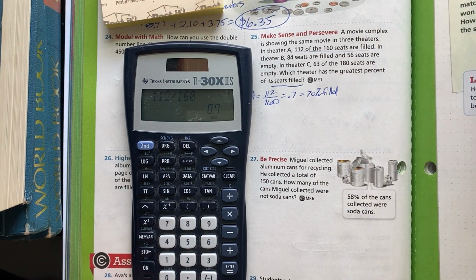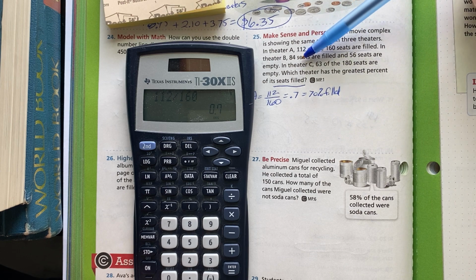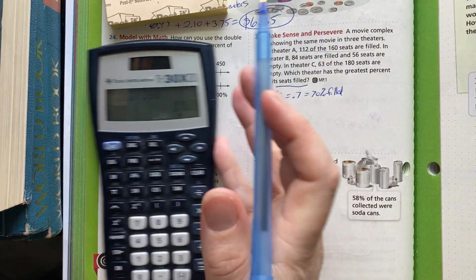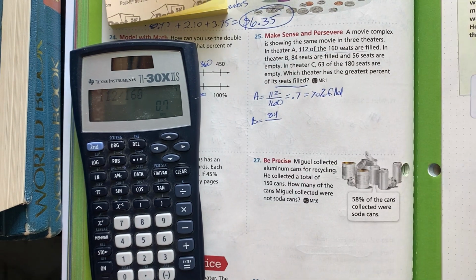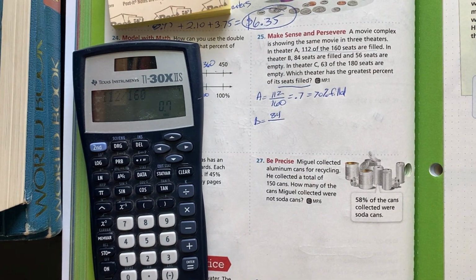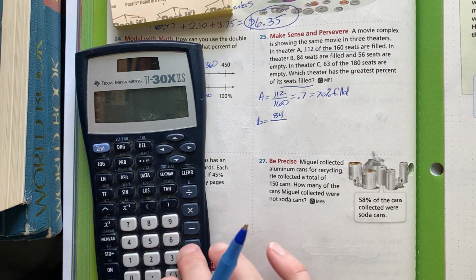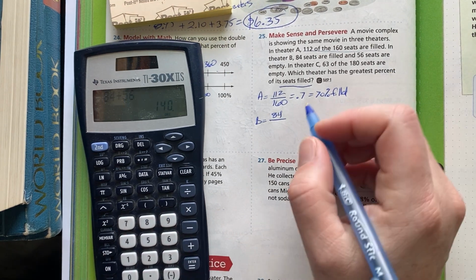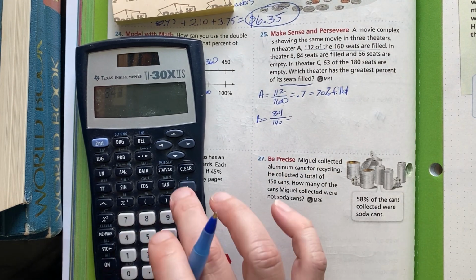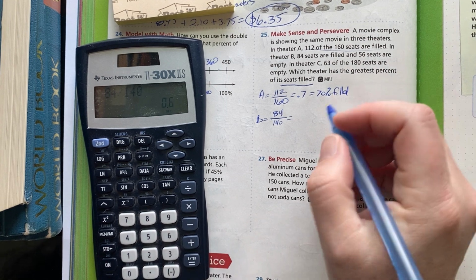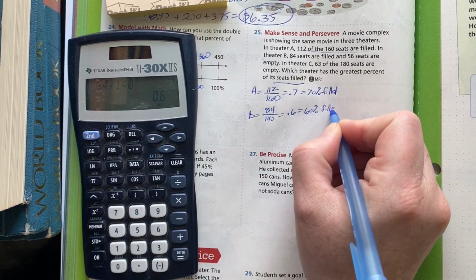B is much trickier than that because they don't give you the total. They give you the filled and the empty, which we can use to figure out 84 are filled out of how many? It's not out of 56. That'd be over 100%. So my calculator has to do 84 plus 56 and get 140 total in that theater. And I'm taking 84 divided by 140. Thank goodness for calculators, which is going to be 60% filled.